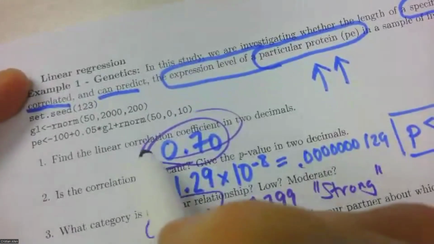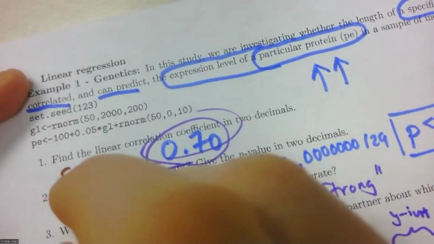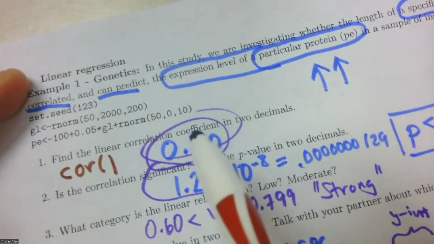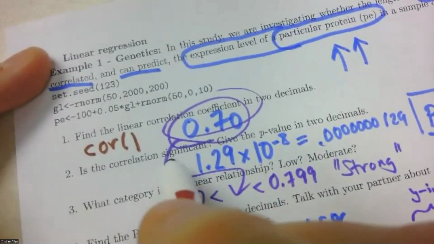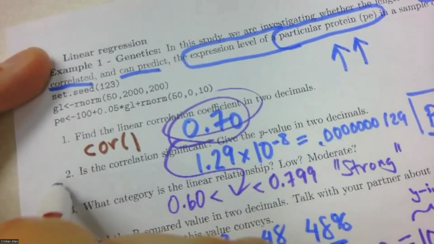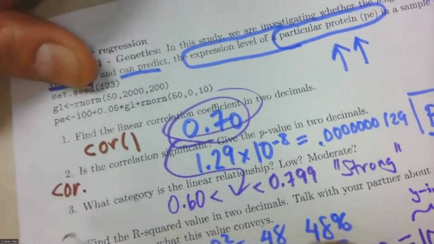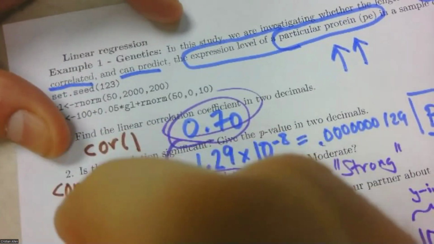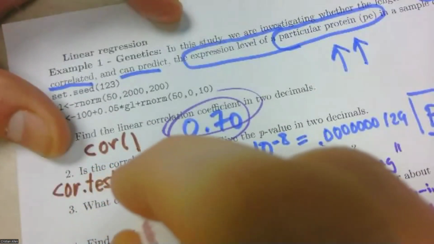We got the linear correlation coefficient. We use the cor command to do that. It's very important to get your linear correlation coefficient. Then we tested whether it was actually significant. It's one thing to get a correlation. The computer will give you a correlation for any data sets, but is it significant? cor.test will tell you that.